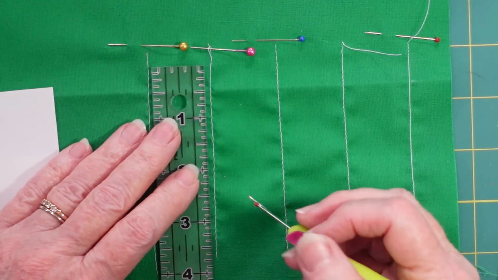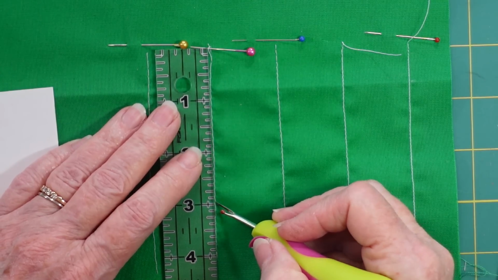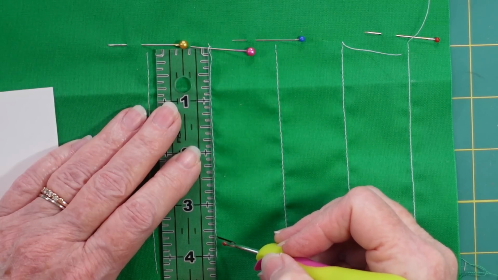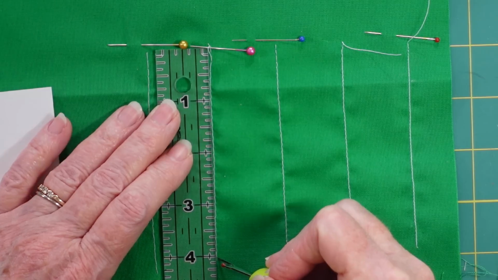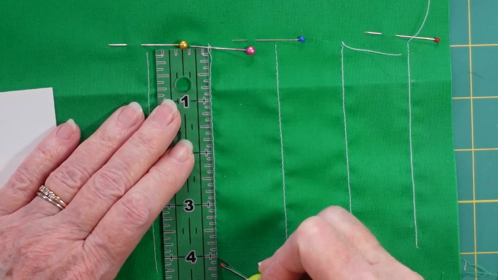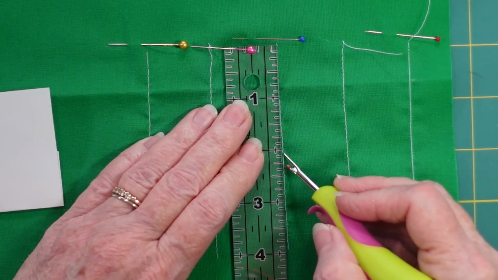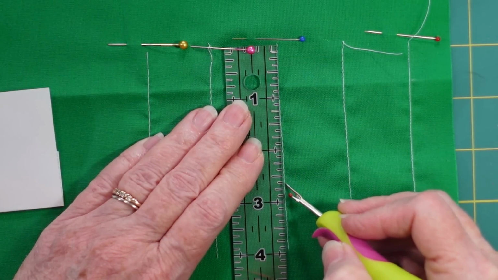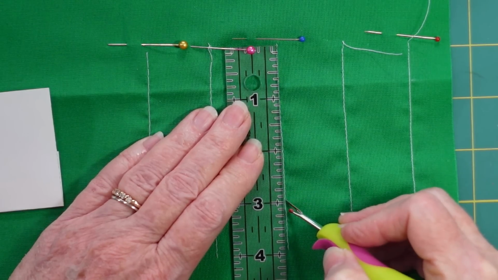Let's move over to 4 and see if we can do the same thing. 1, 2, 3, 4, 5, 6, 7, almost 8 stitches in 1 inch. And then on the number 3, 1, 2, 3, 4, 5, 6, 7, 8, 9, 9.5 stitches.